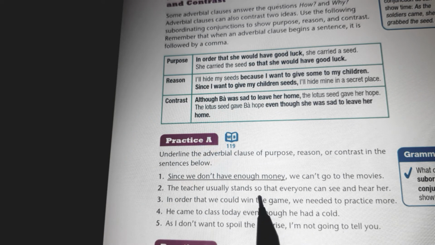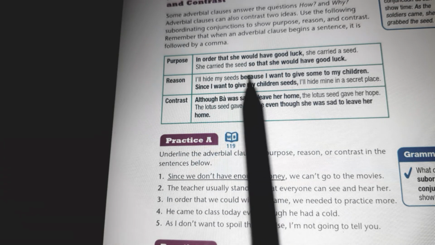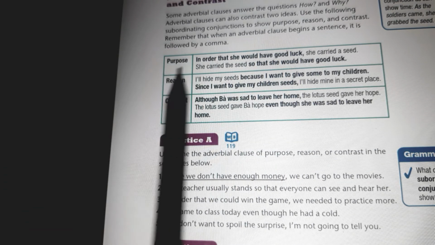Now, why does the teacher usually stand? So that everyone can see her and hear her. So that everyone can see and hear her, from here to the end, this is the clause we want. And it's a clause of reason. It's a clause of purpose. I'm so sorry. It's a clause of purpose.